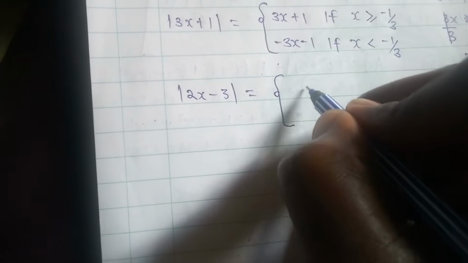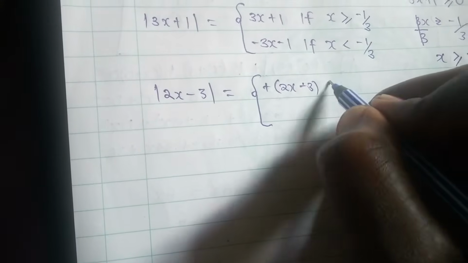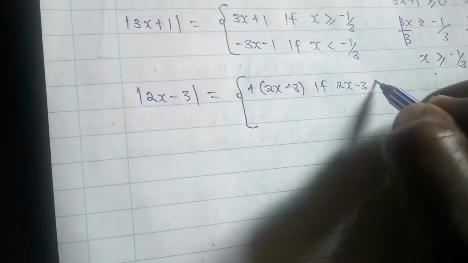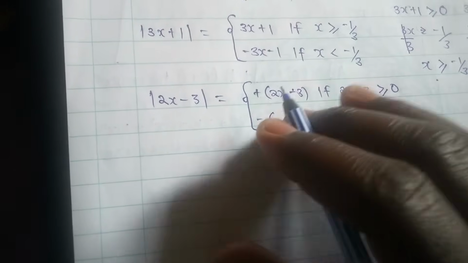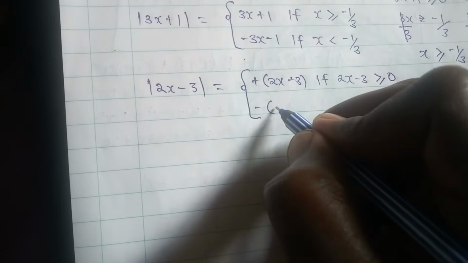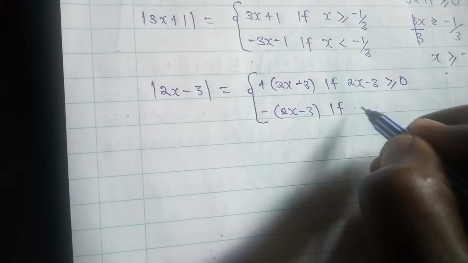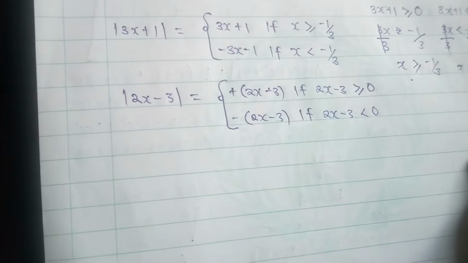The top one should be multiplied by positive: 2x minus 3 if 2x minus 3 is greater than or equal to 0, and then the one down there should be multiplied with the negative: negative (2x minus 3) if 2x minus 3 is less than 0.